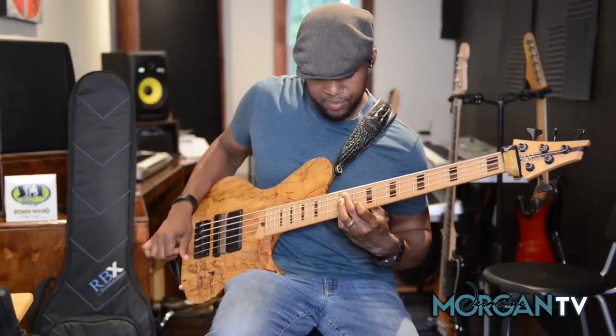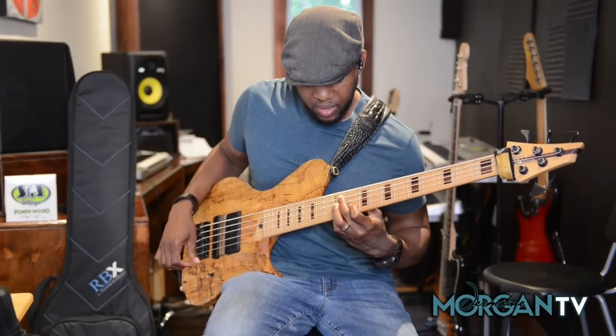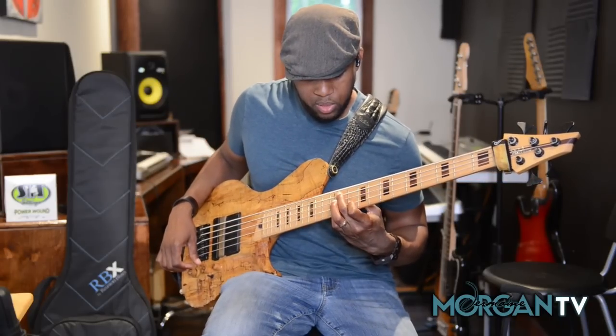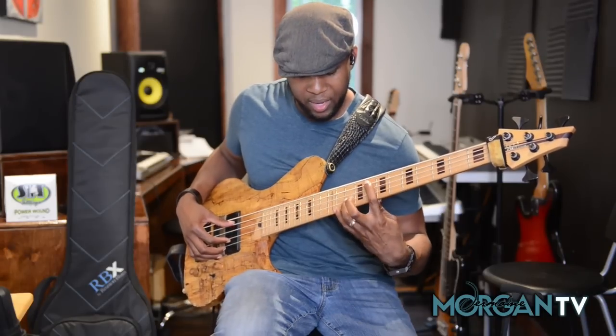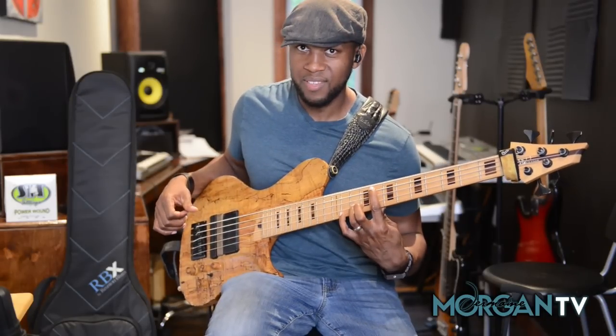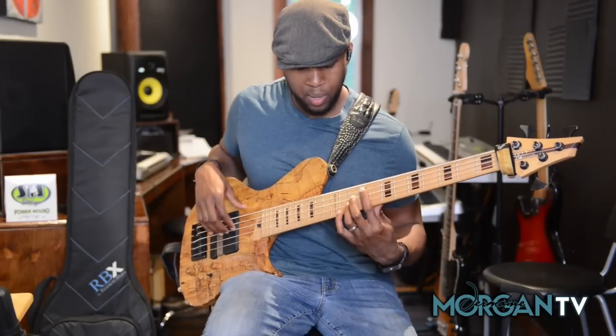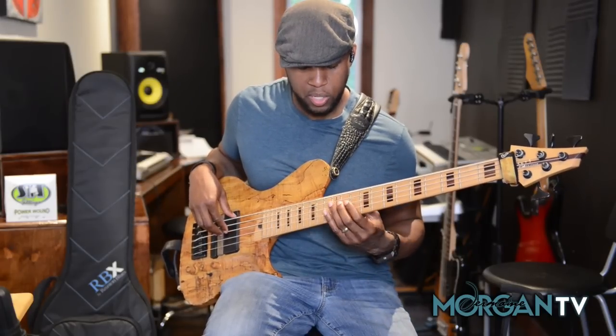We can use that 4 position for that chord, or we can use that 2 position, which is another cool way we can get around it. It's a different sound, but it's still within the chord tones.